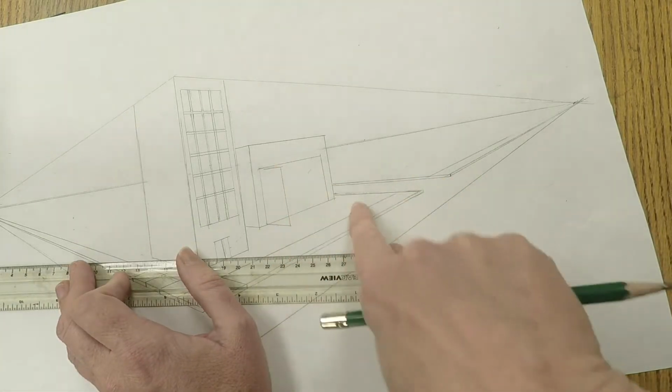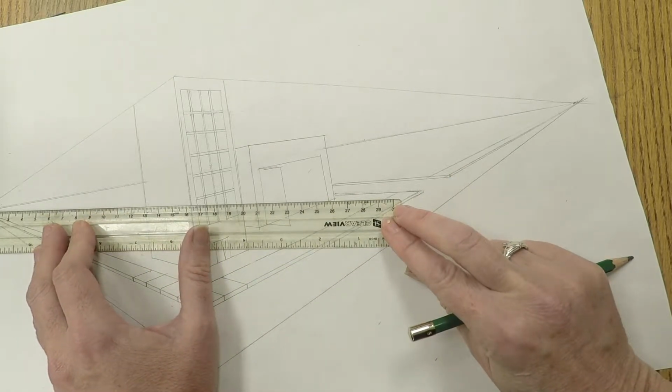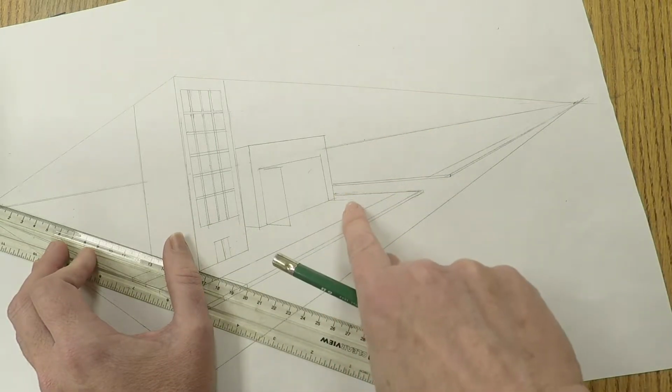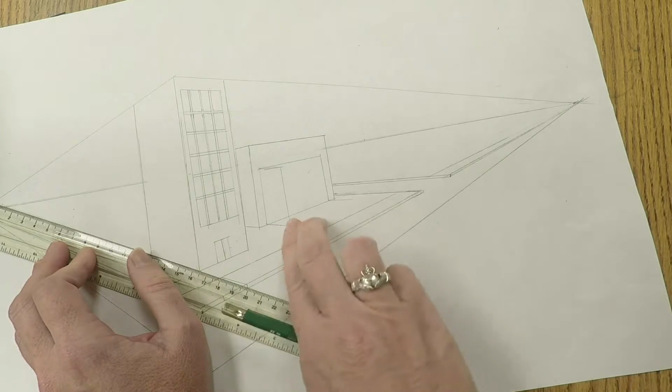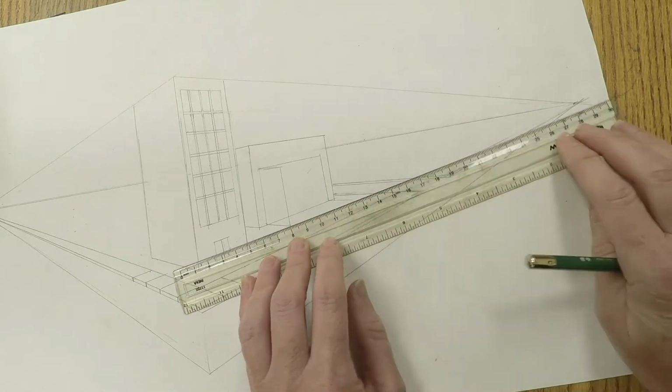And then I'm going to do the same thing from this side. From the left vanishing point, extend out. When I want to know how long that is, I'm going to now switch to the right vanishing point. Come from this bottom corner that I already drew.